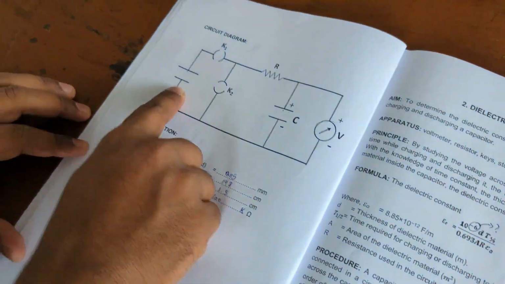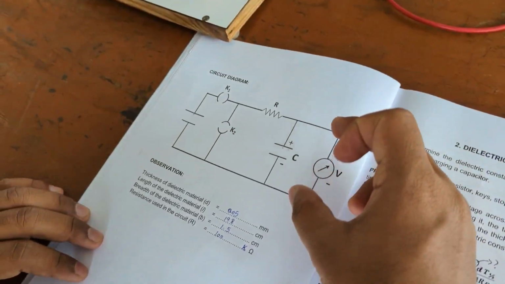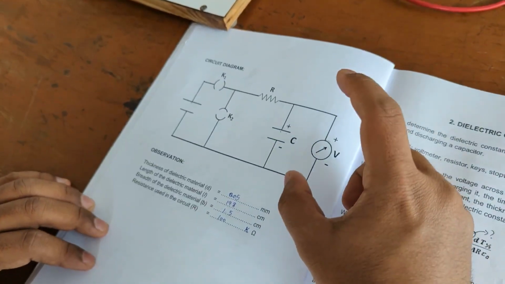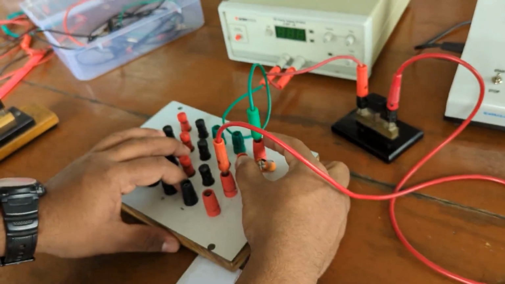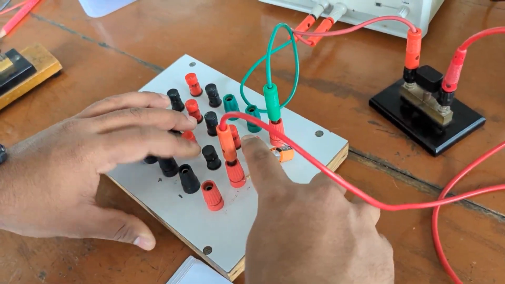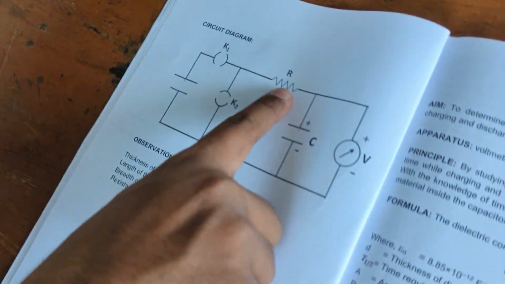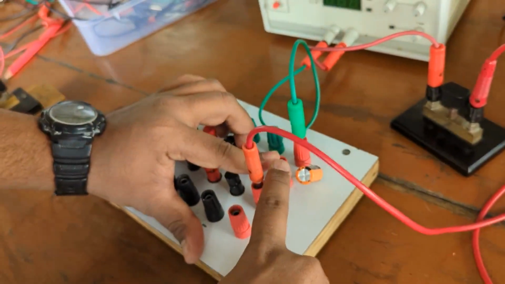Now what we have to do is connect the parallel connections. The first parallel connection is across the capacitor. If you see here, the junction between the resistor and the capacitor is the positive of the capacitor. You can see it in the circuit diagram.